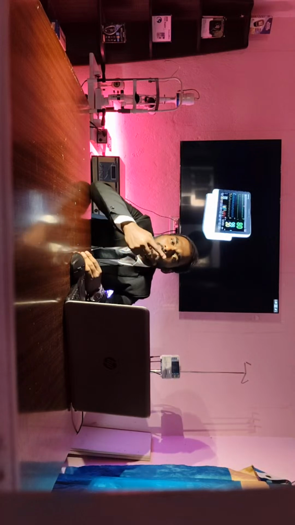Pulse oximeter will have a single port. ECG will have a single port. NIBP will have a single port. But when it comes to temperature, they will have dual ports. Why is this? Just to measure the internal temperature of the human body as well as the external temperature of the human body. Both things are a must.